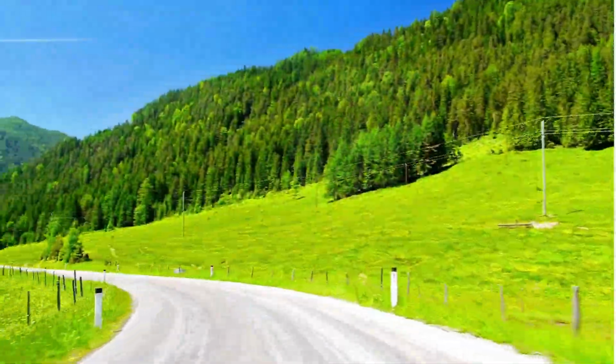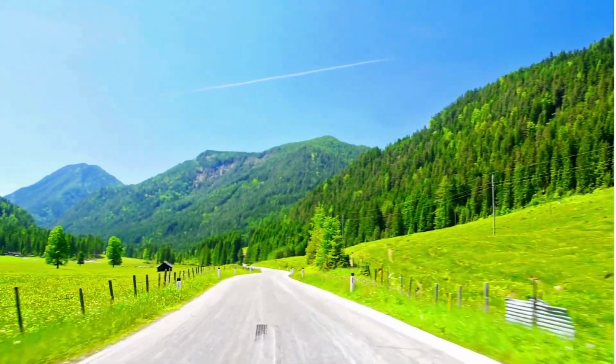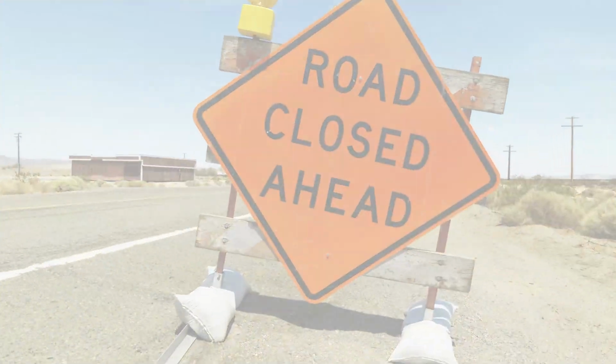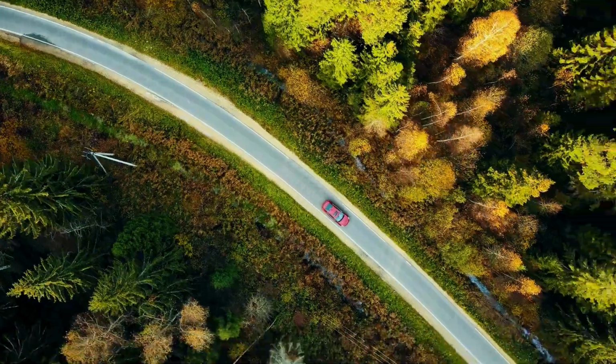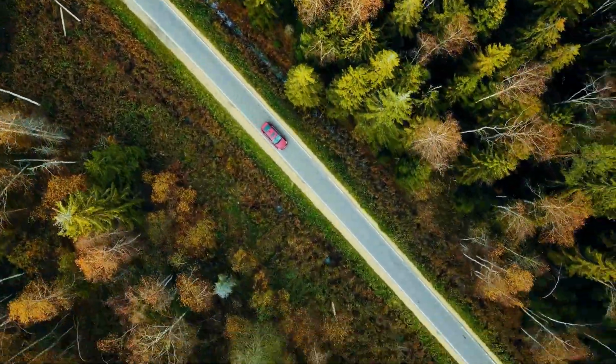Imagine you are on a road trip with your friends, driving through a scenic mountain range. You are having a great time, singing along to the radio and enjoying the views. But then you see a sign that says road closure ahead. What do you do? One option is you could just keep driving, hoping for the best.